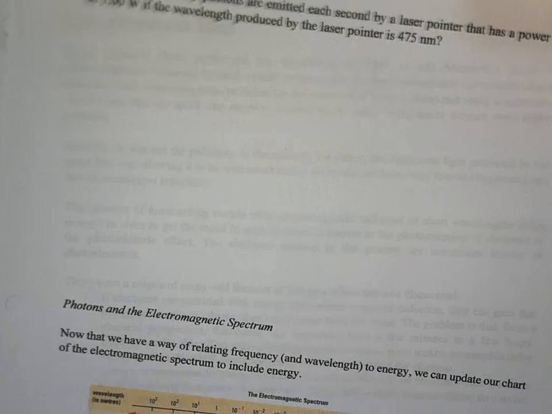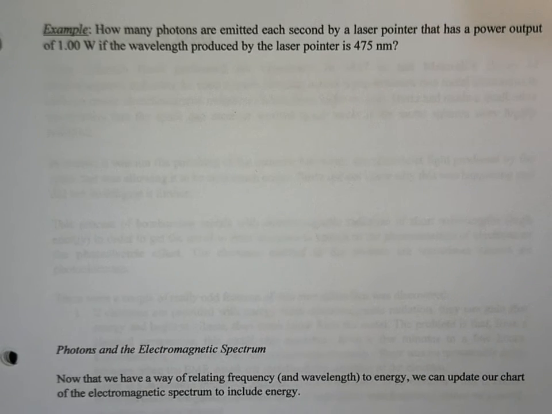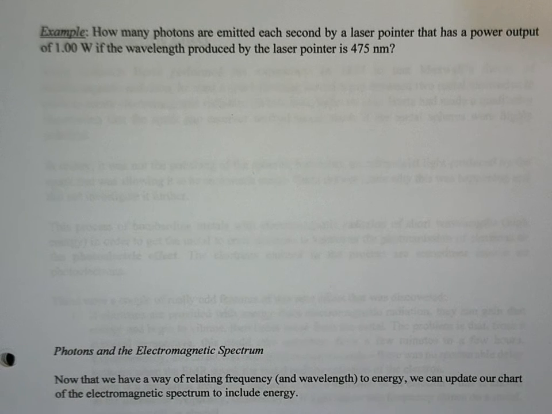So the last question we want to look at dealing with photons and energy and all that is these questions where we involve power. These ones are a little bit tricky because there's not a formula in the data sheet. You kind of have to do a little bit of unit analysis.